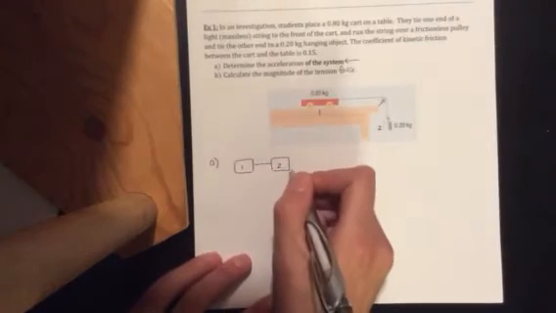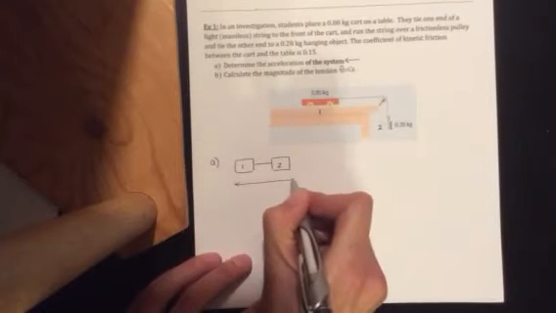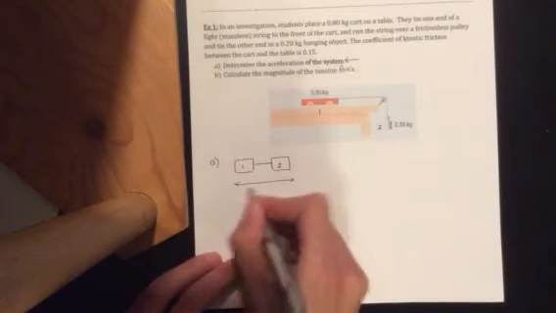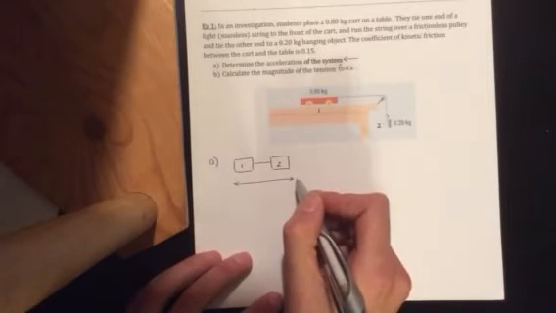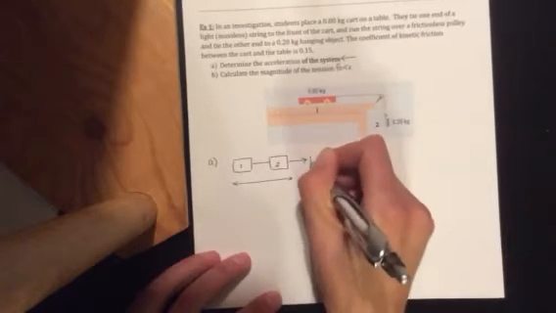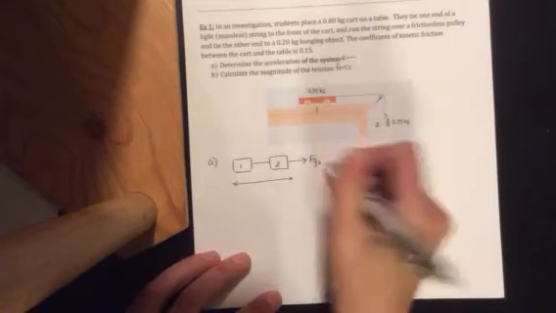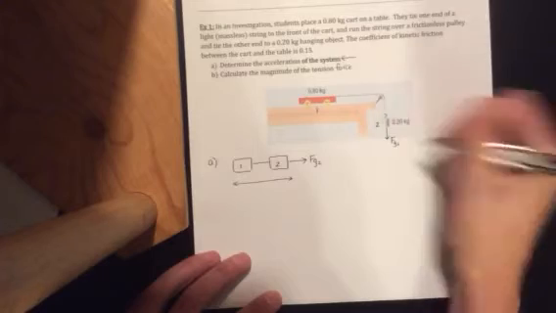Okay, and then they're attached by a string, and then the direction of motion can now be one way, horizontally. So the forces that are acting in that direction, you draw them in. So Fg2 would be the force going down on the second mass.